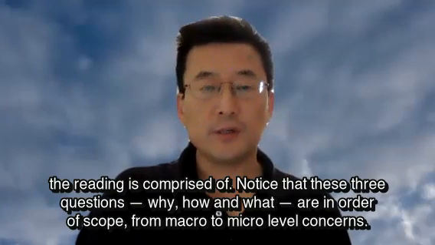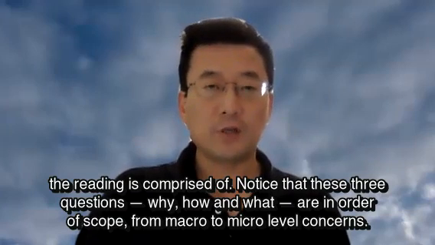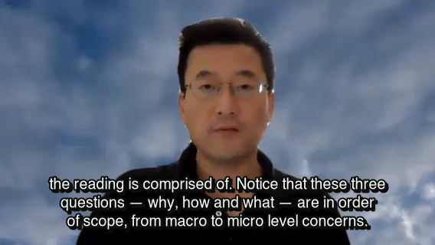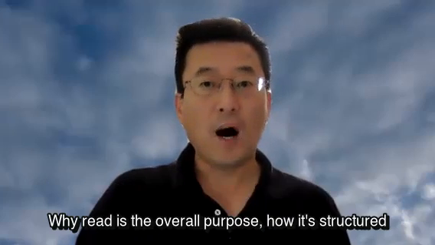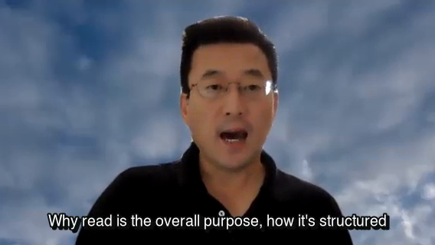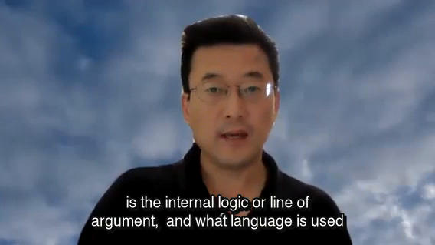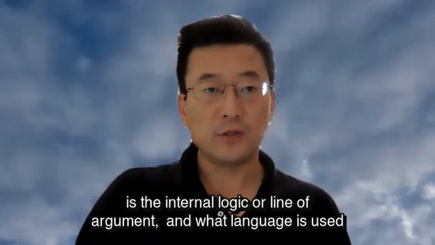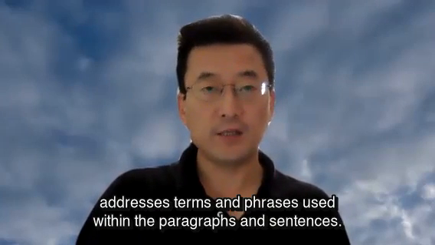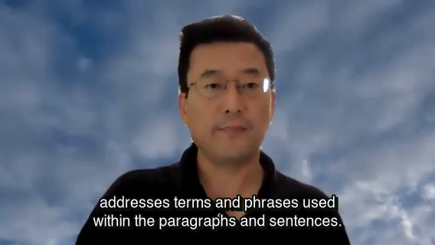Notice that these 3 questions, why, how, and what, are in order of scope from macro to micro level concerns. Why read is overall purpose. How it's structured is internal logic or line of argument. And what language is used addresses terms and phrases used within the paragraphs and sentences.